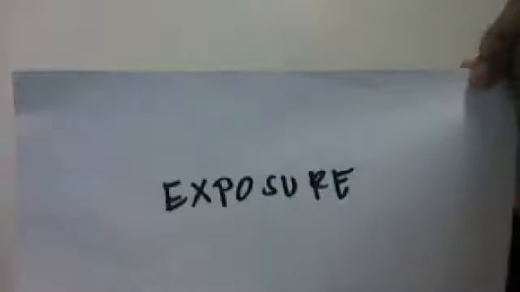And lastly, exposure. It refers to a single shutter cycle. An image can be underexposed if it's too dark, and it's overexposed if it's too light. Exposure is affected by the aperture, shutter speed, and ISO.